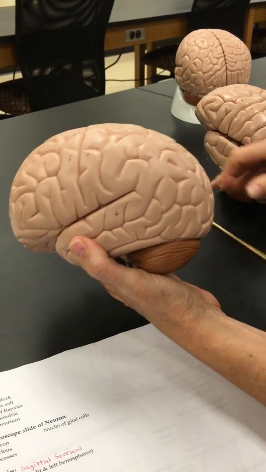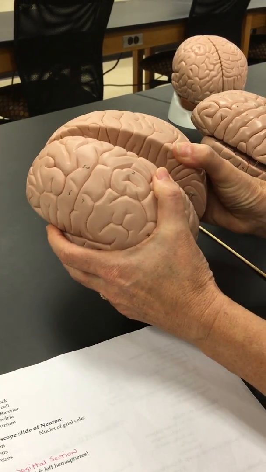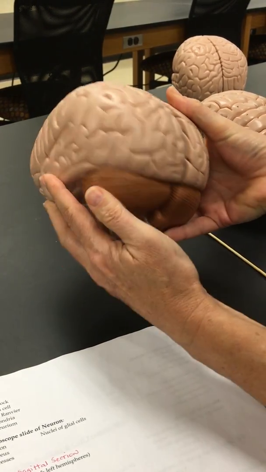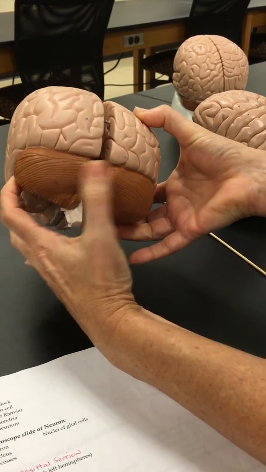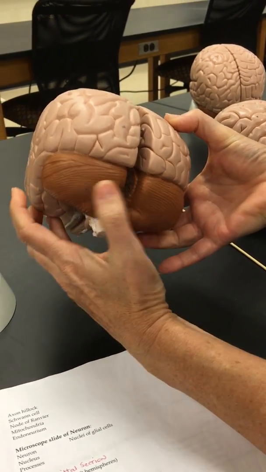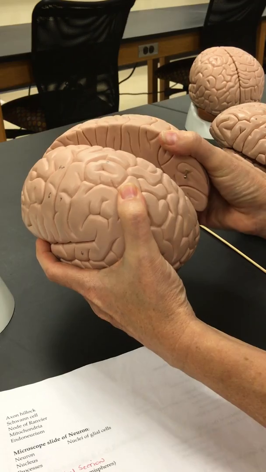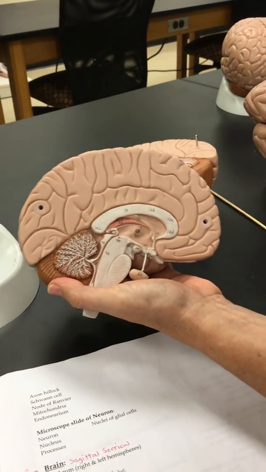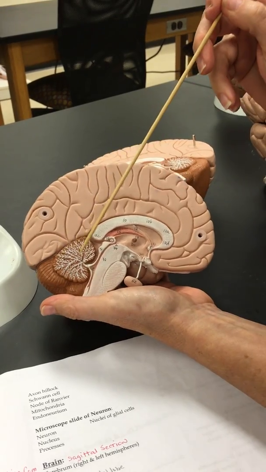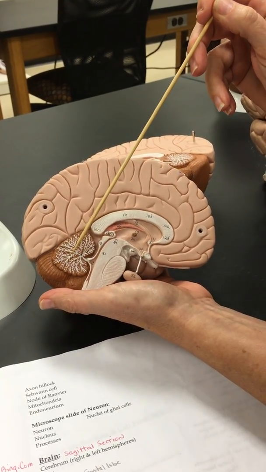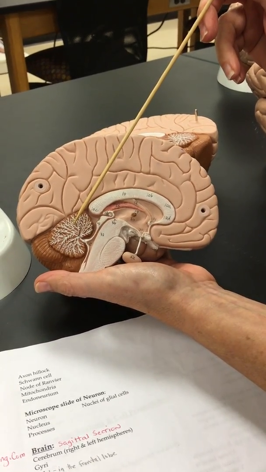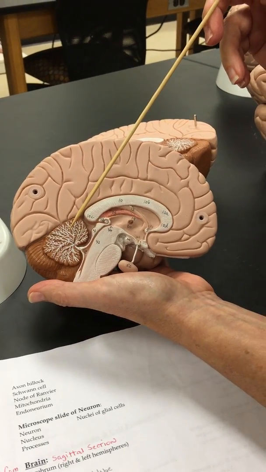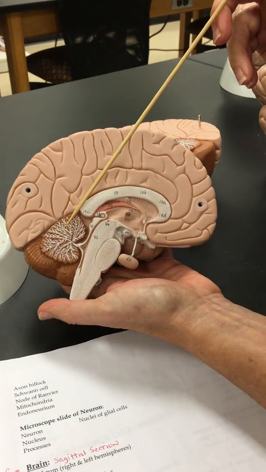If we separate the cerebral hemispheres and look at the cerebellum, which is inferior to the cerebral hemispheres and posterior, we notice that there is white matter in the shape of a tree. This is the arbor vitae. It means tree of life.